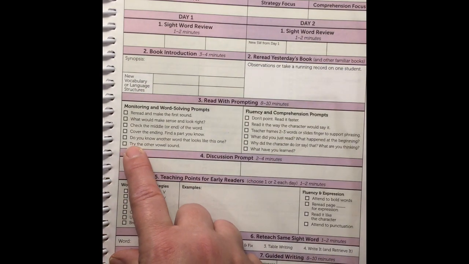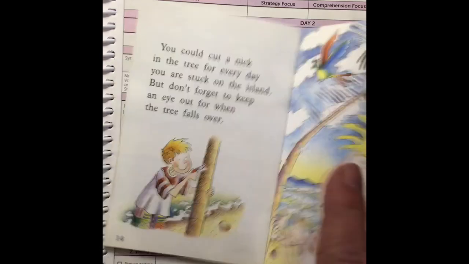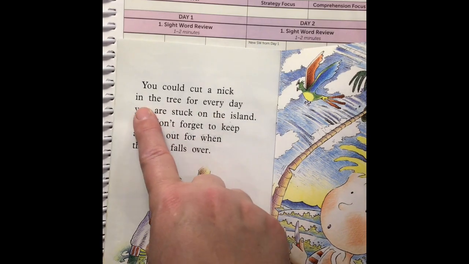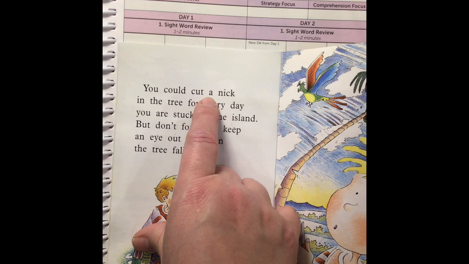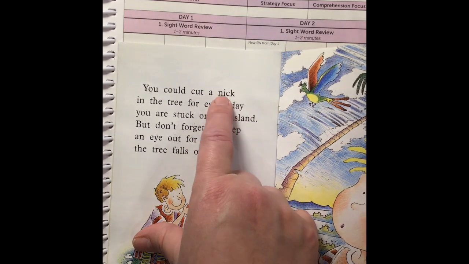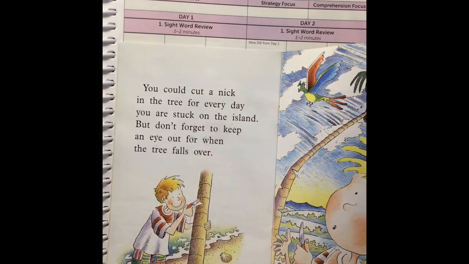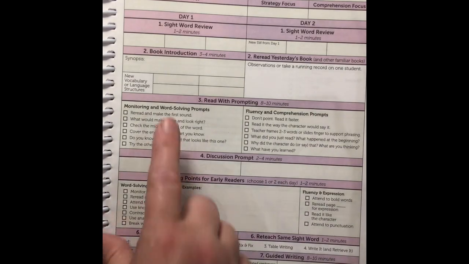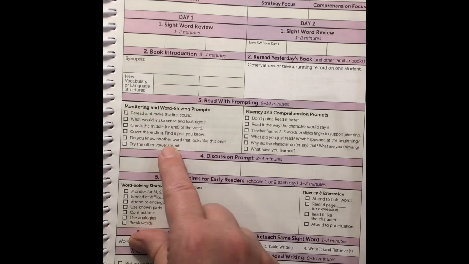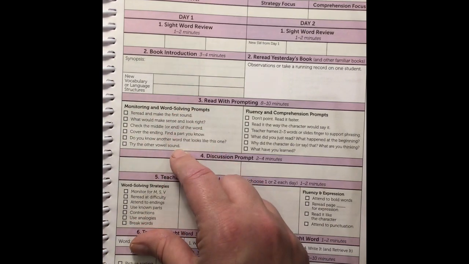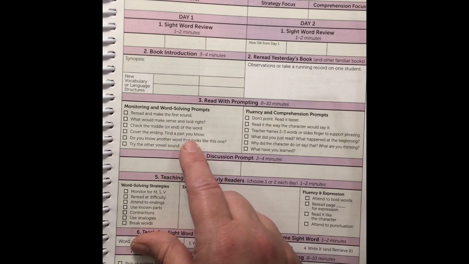And then try the other vowel sound. So if the child was reading along and they said, you could cut a Nike, you could say, what's the other vowel sound? So these are really useful prompts, and we'll do a little bit of a prompting workout on another screencast here with this level of prompts. So maybe it would make sense to read through these and get them in your head a little bit.